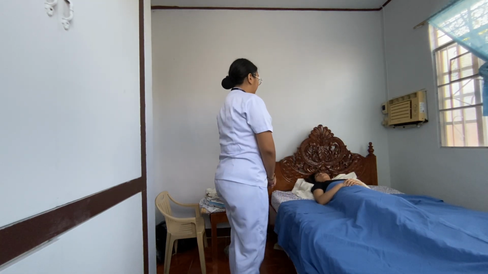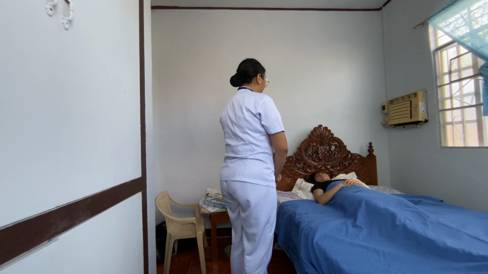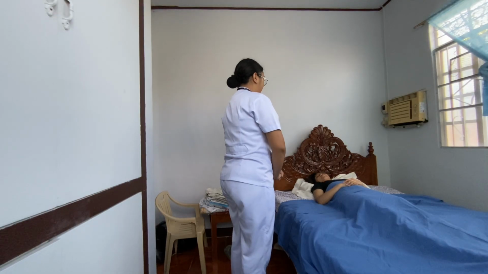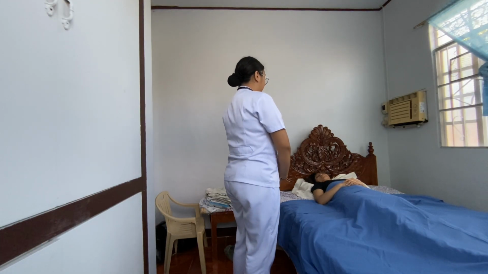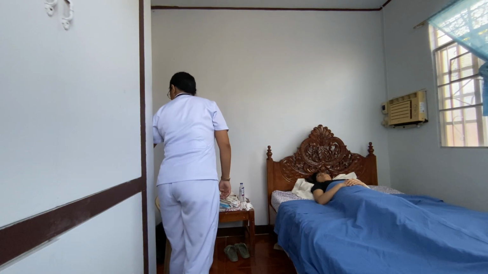So ma'am, for today po, we will perform a bed making or occupied bed making. Change po natin yung linens nyo para ma-promote po yung patient's hygiene. Para ma-safely remove po natin yung mga linens, kailangan po natin siyang palitan para ensure po natin yung safety po niyo. Did that be okay with you ma'am? Yes. Next is close curtains and door to provide privacy.